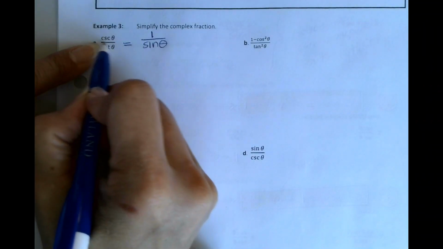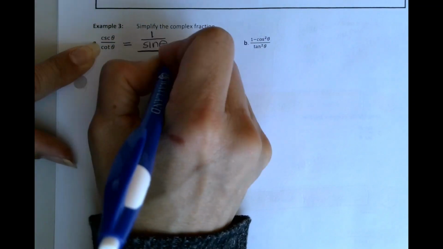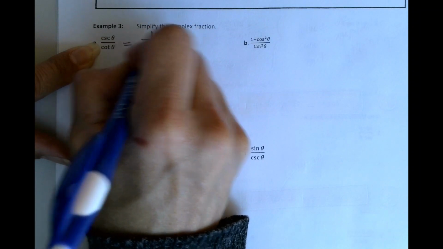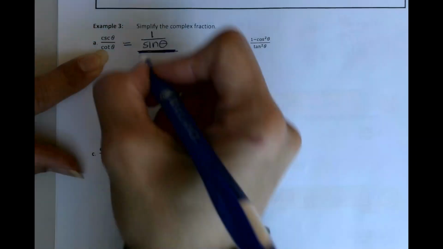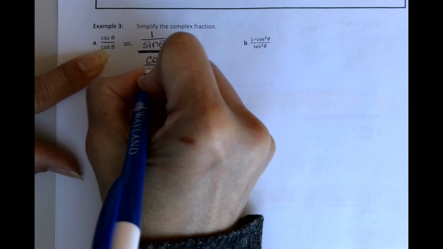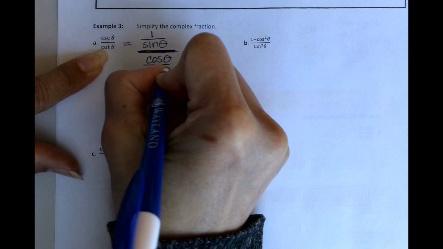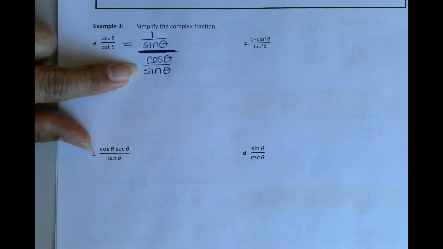Then I have a division bar, and I'm going to make that division bar really loud or pronounced for a point. And then cotangent theta, we look upstairs, is cosine theta over sine theta. So I want you guys to notice we have a stacked fraction, a fraction over another fraction.